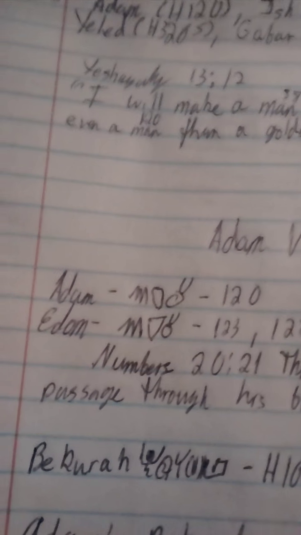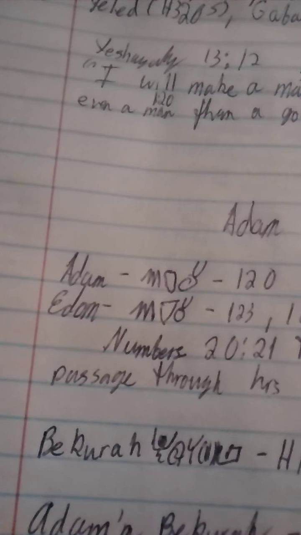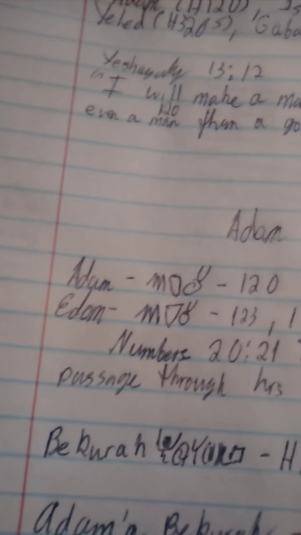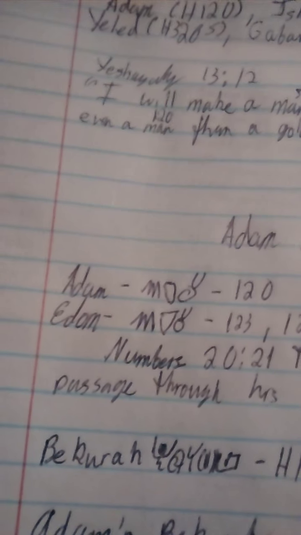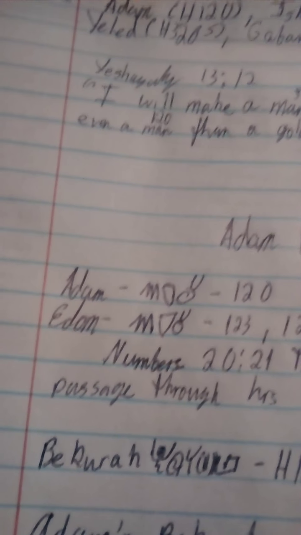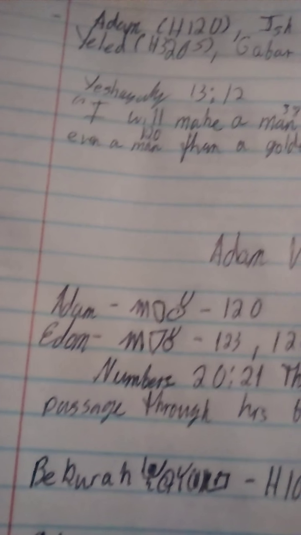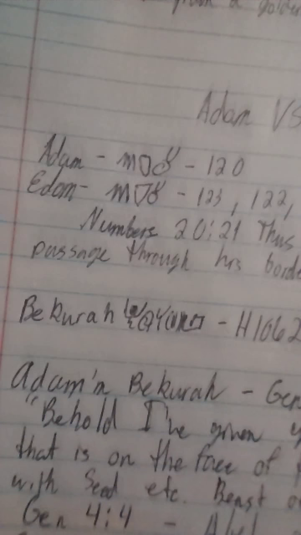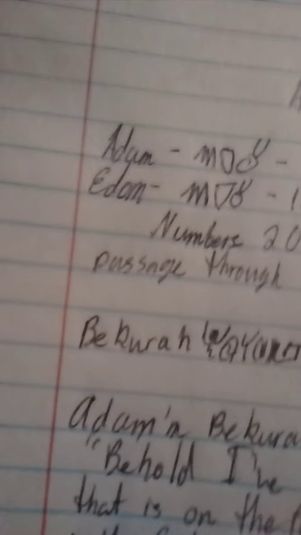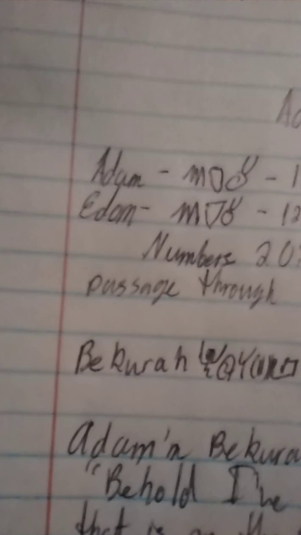So I gave that some thought, and I pondered whether there would be any similarities between the two. And it turns out, despite popular opinion, there actually might be a few characteristics between the two. We're going to look at that with the few notes that I've taken here. One of the things I want to focus on is a Hebrew word known as Bekura or Bakura.